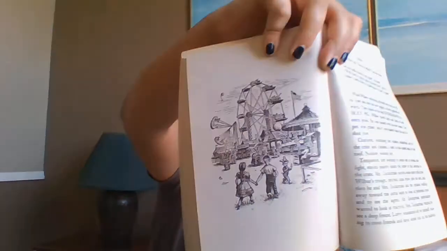"Do you really think it's all right?" she asked. "Well, they've got to grow up sometime," said Mr. Arble, "and a fair is a good place to start."